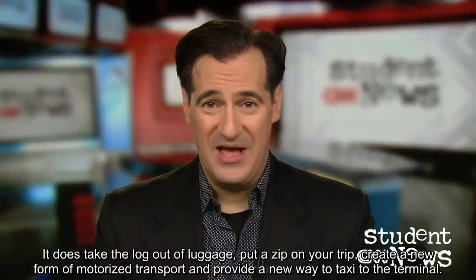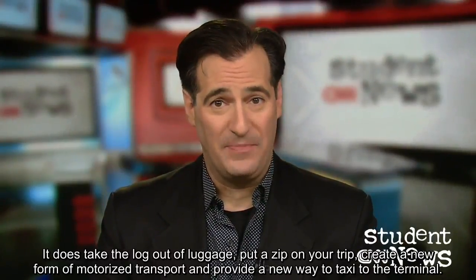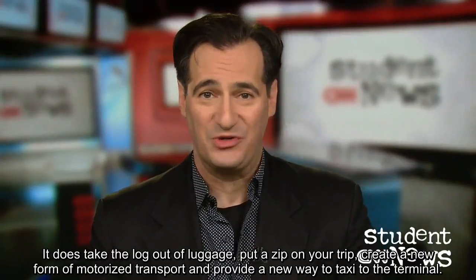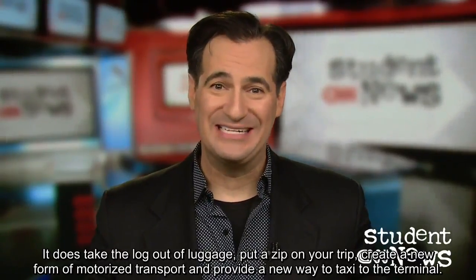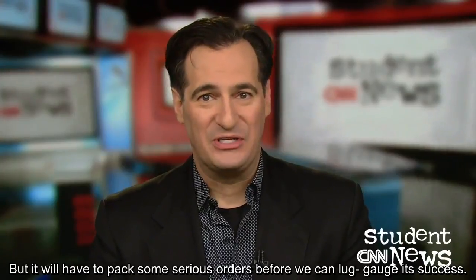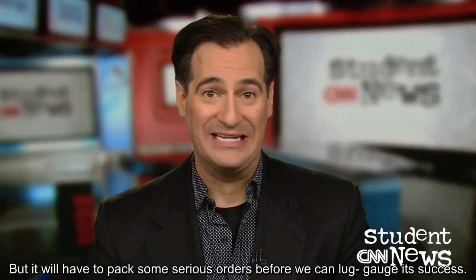It does take the lug out of luggage, put a zip in your trip, create a new form of motorized transport, and provide a new way to taxi to the terminal. But it'll have to pack some serious orders before we can luggage its success.